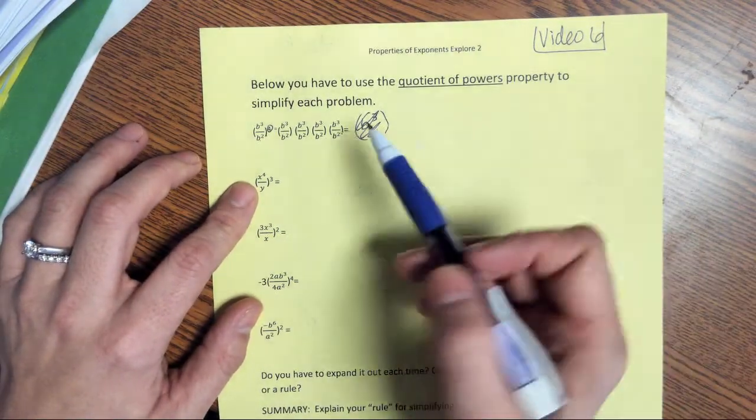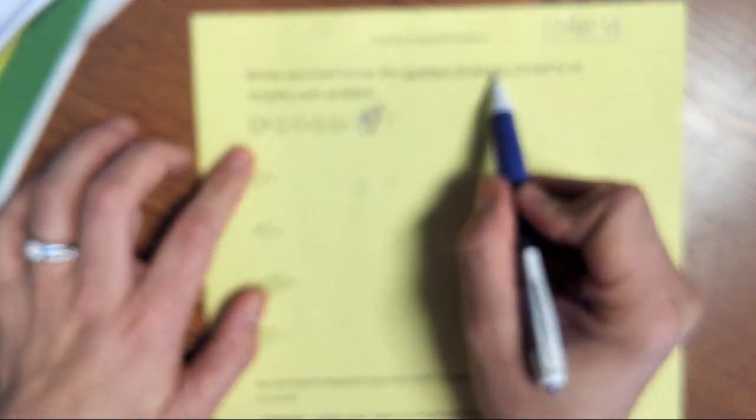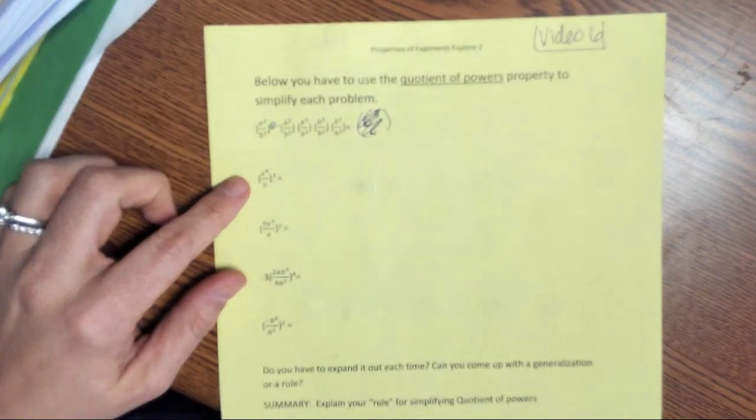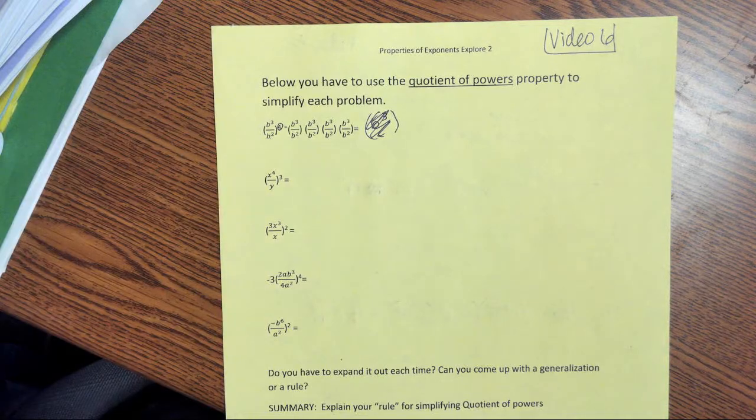Alright, here's video 6. It's quotient of power, so it's very similar to what we just did on the front, but you're applying both your multiplying and your dividing rules from the pink page.